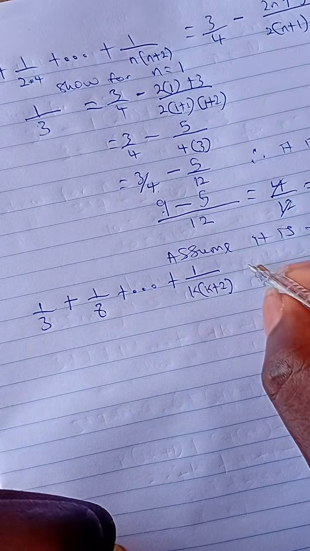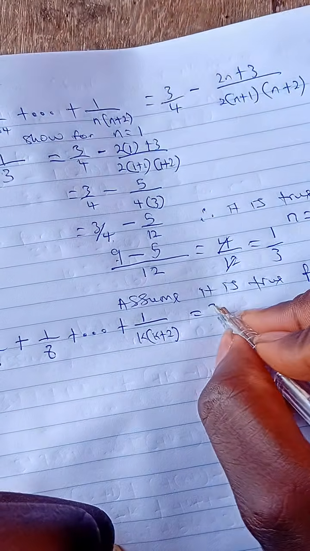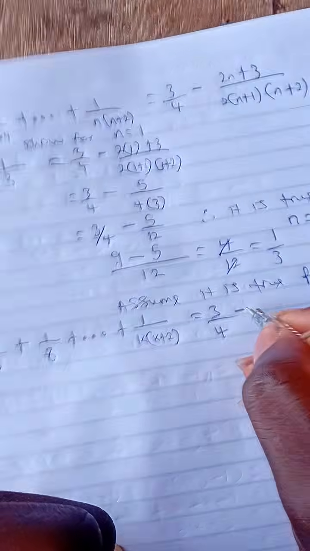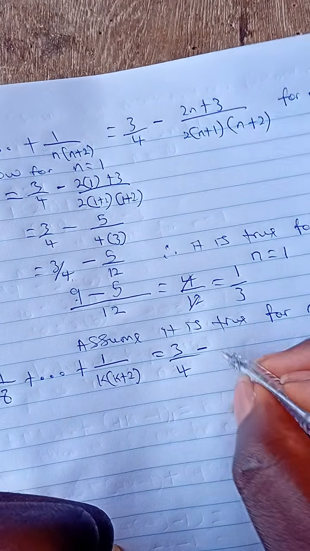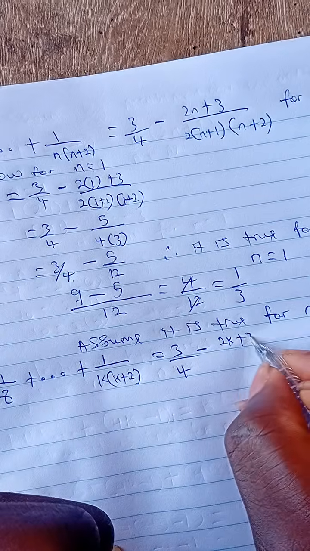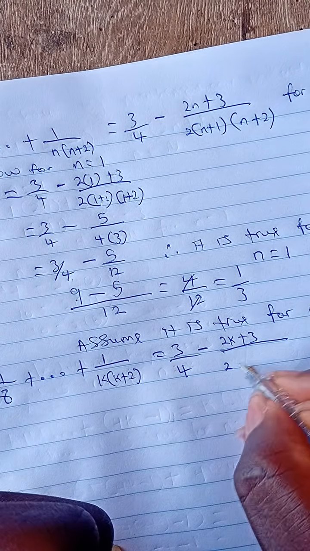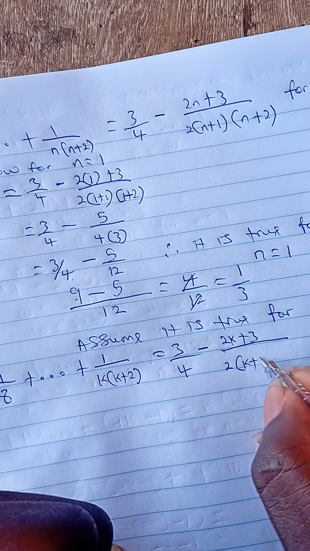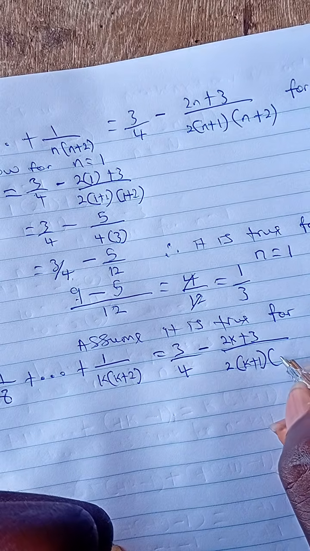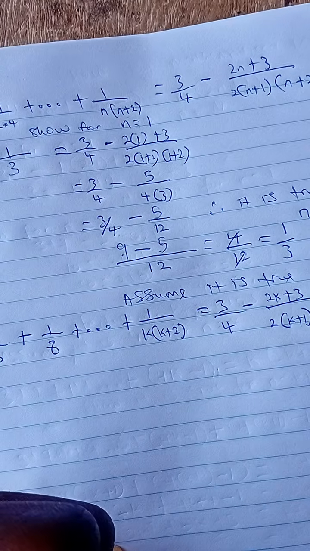Are we together? Equals 3 over 4 minus (2k plus 3) over 2 into (k plus 1) into (k plus 2). Now that's my assumption, the induction hypothesis.